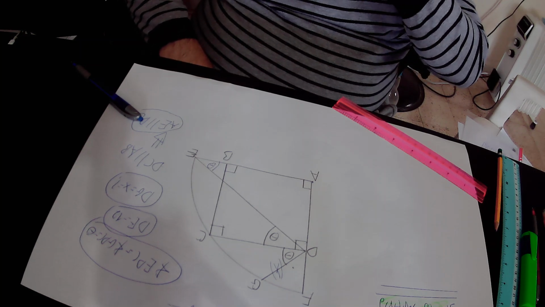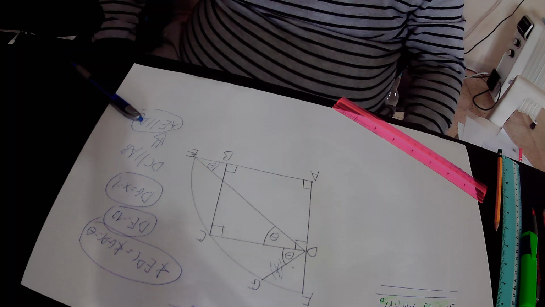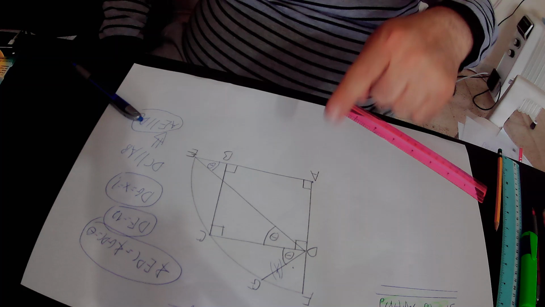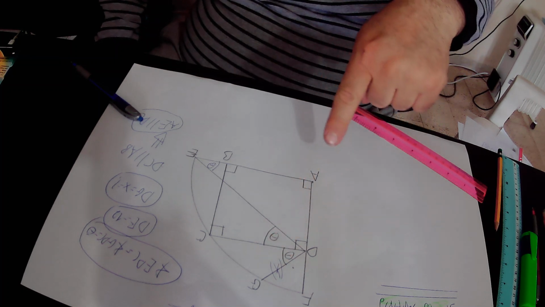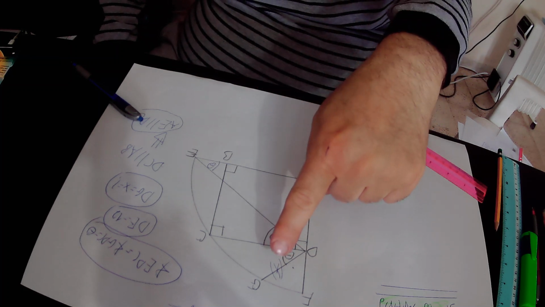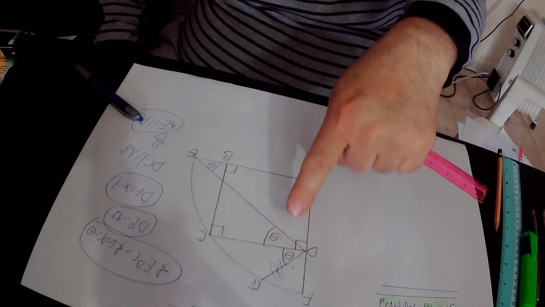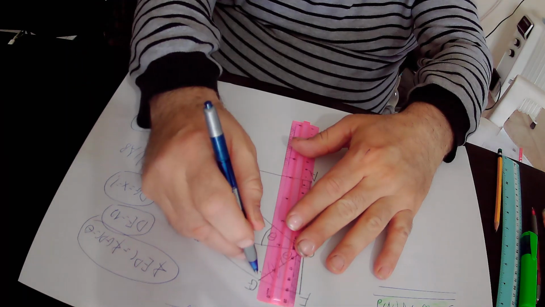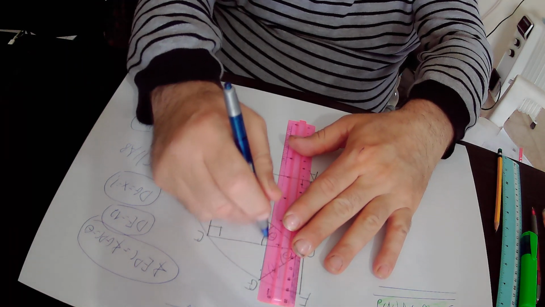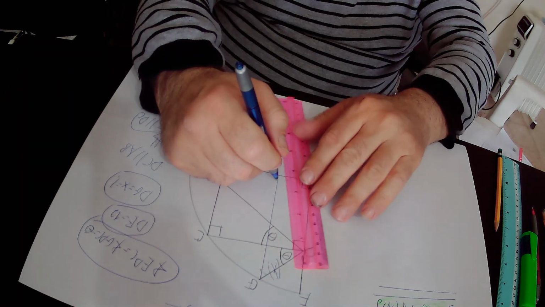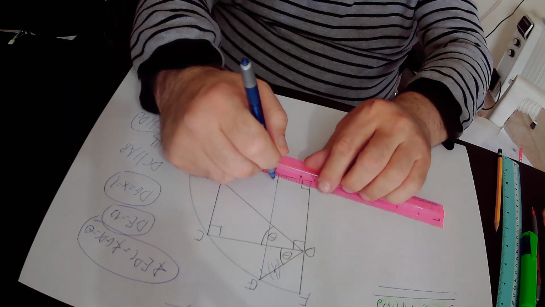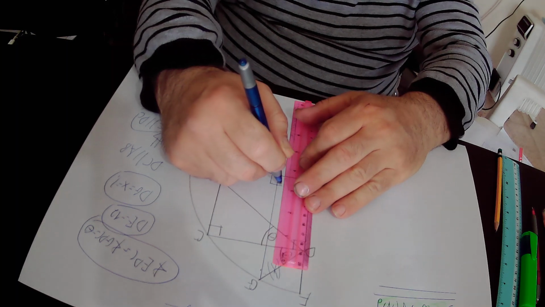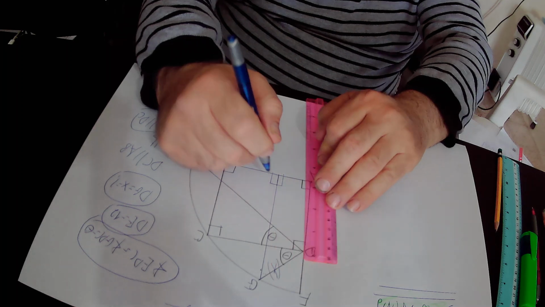Okay. In the next step, we'll do a construction. That is to say, from point G, we will draw a perpendicular on AB. So actually, this angle equals 90 degrees, and this angle also equals 90 degrees according to our construction.